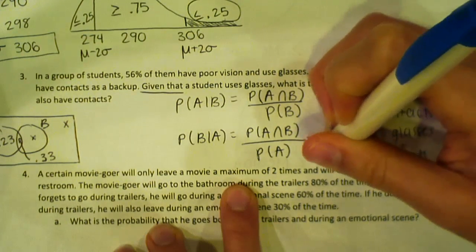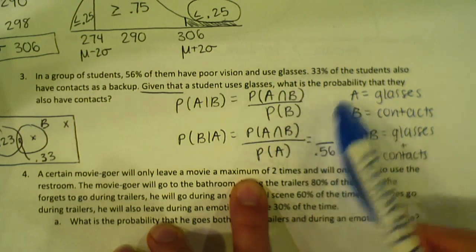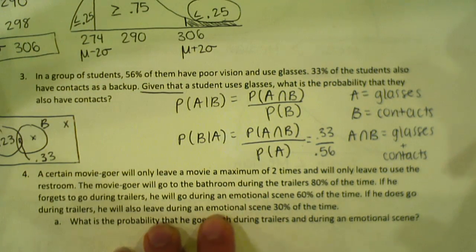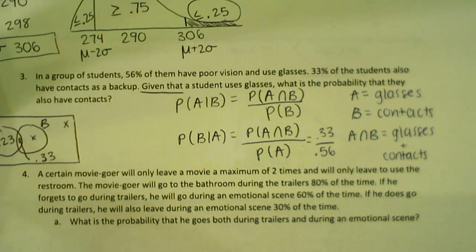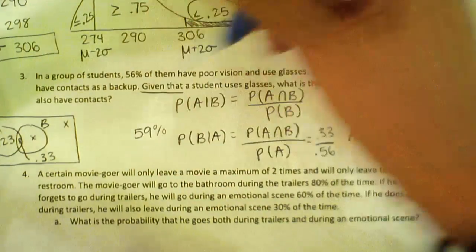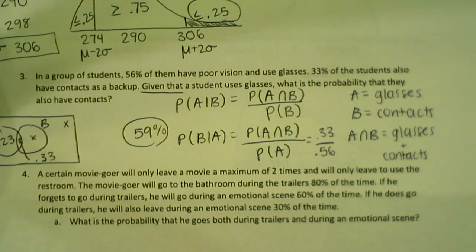And we know that, again, the 56% wear glasses, it says it in the problem. 33% wear both. Did everybody get the answer? It's 59%.